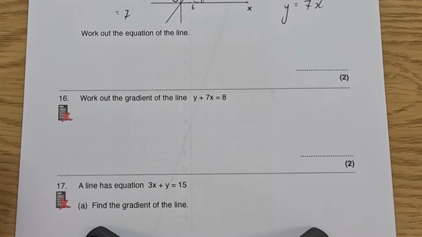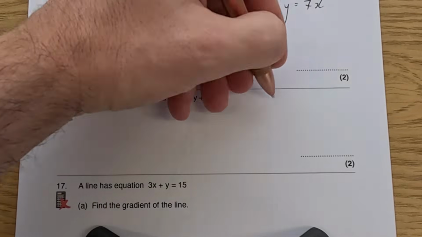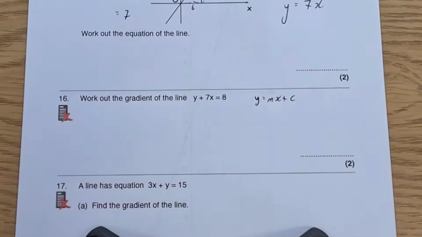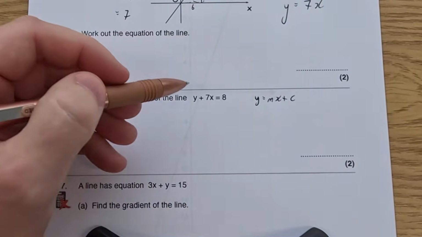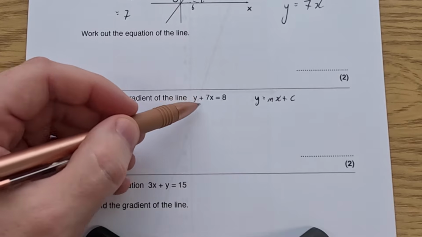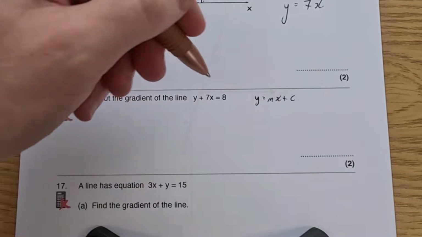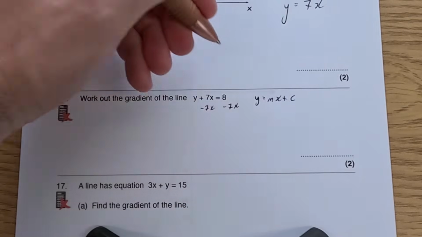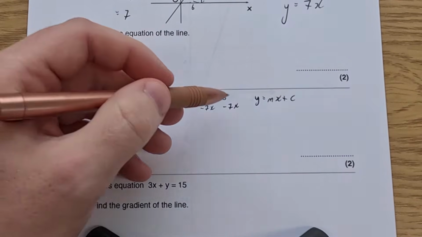Okay, so if we want to work out the gradient of this line, what I'm going to do is rearrange it to be in the form y equals mx plus c, because then we can just look at it straight away and see what the gradient is. So here we've got y plus 7x equals 8. We want to get the y on its own, so we don't want this 7x here. So what I'm going to do is take away 7x from both sides of the equation.